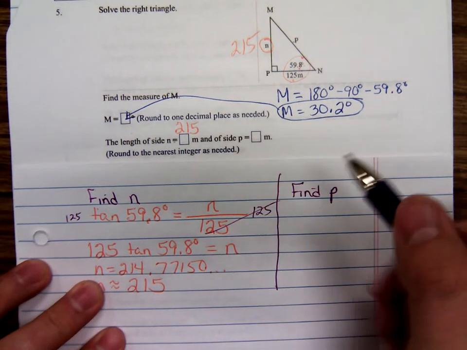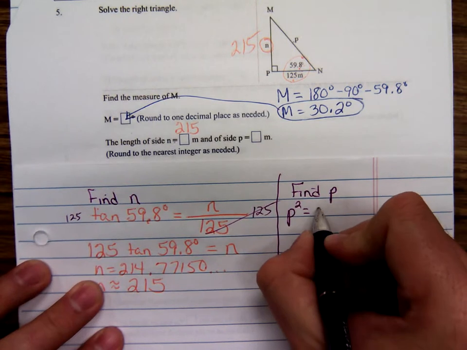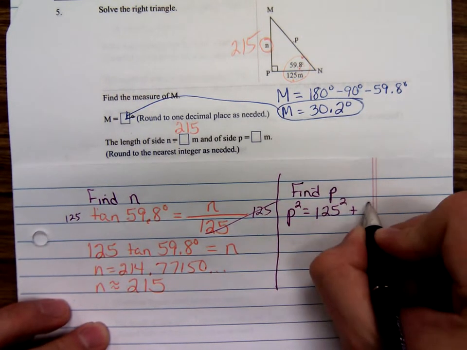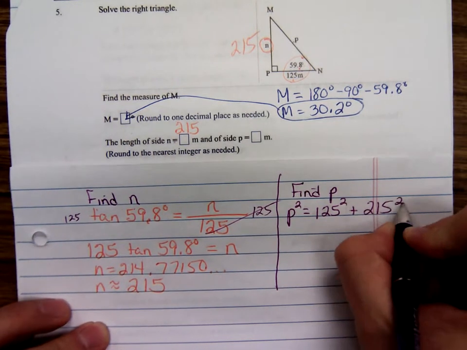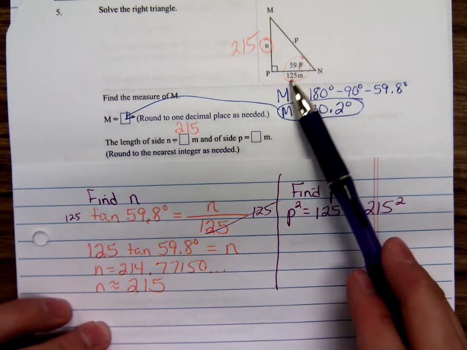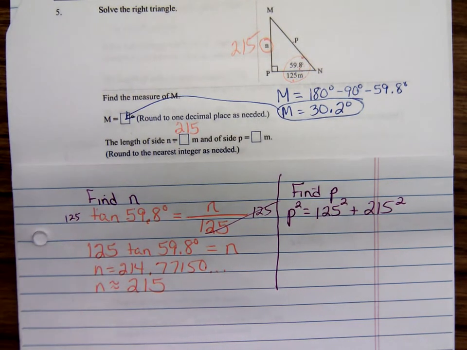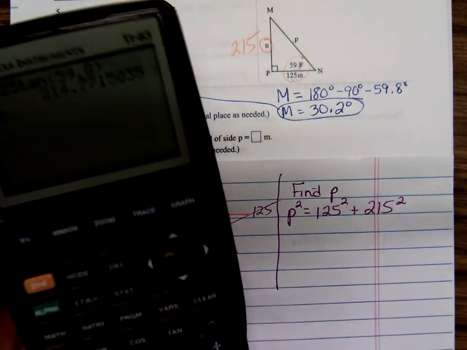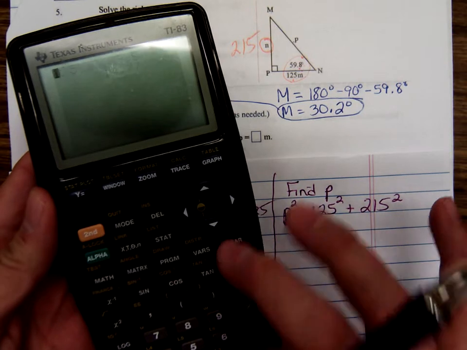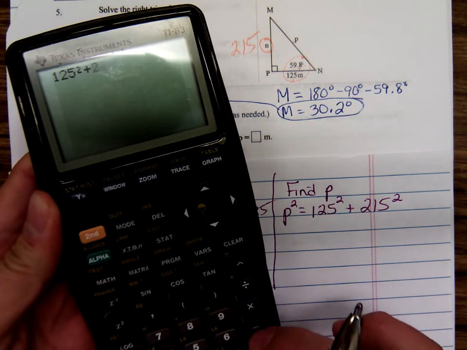So I'll write p squared equals 125 squared plus 215 squared. I'm using the Pythagorean theorem, if you want to think of it as a squared plus b squared is c squared. So I'm going to punch in 125 squared plus 215 squared.